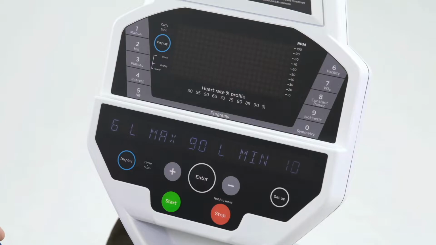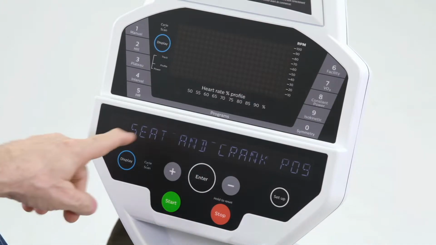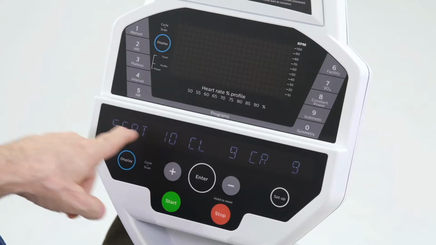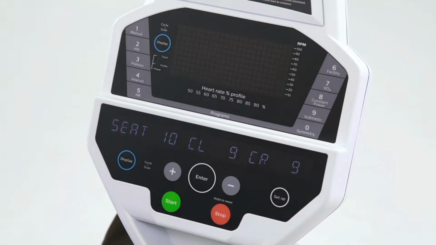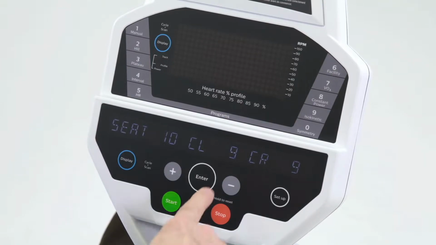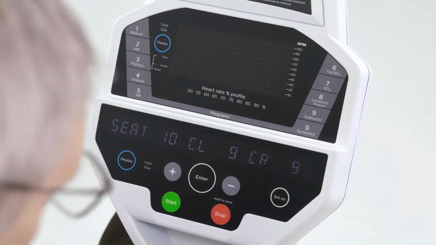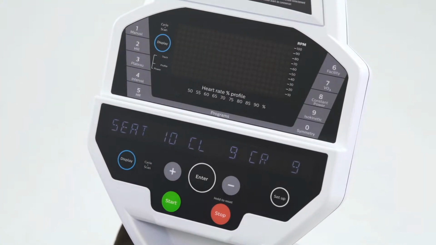So this patient has a functional range of 80 degrees, and what we're able to do now is calculate what this patient's seat position should be based on the height we entered, and what the crank position should be based on the patient's range of motion. So the seat should be set at 10, which we could set, and then the left crank would be set to 9, right crank set to 9. So you go down and set the crank to position 9, and then that will allow the patient to go through 90 degrees to 10 degrees. 90 degrees here, 10 degrees here.